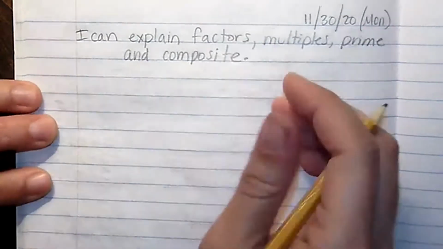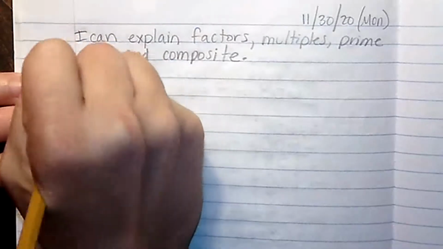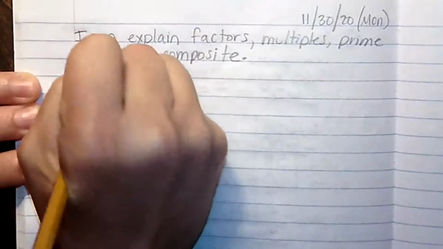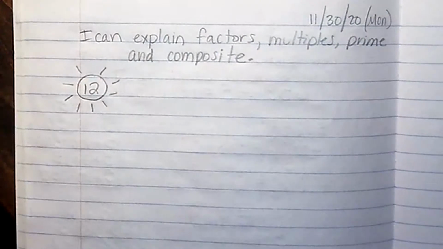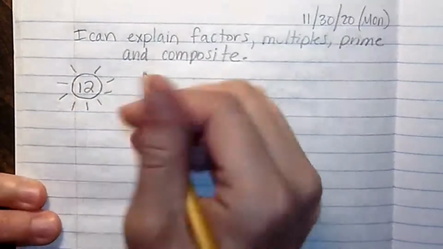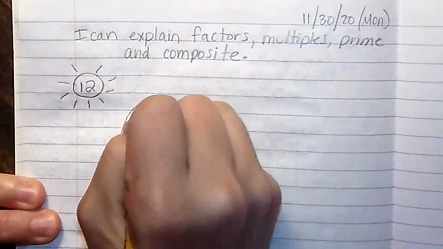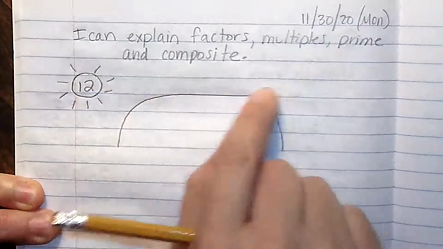I'm going to start with my number 12. I'm going to put 12 in the sun over here. 12 is the number that we're going to be looking for the factors of. Now to do this, we're going to put a whole series of numbers into a rainbow. The rainbow is going to start, I'm going to go up to the line that the 12 is on. I'm going to leave this blank because I'm going to write something up here in a minute.